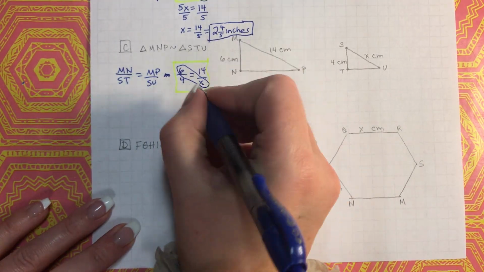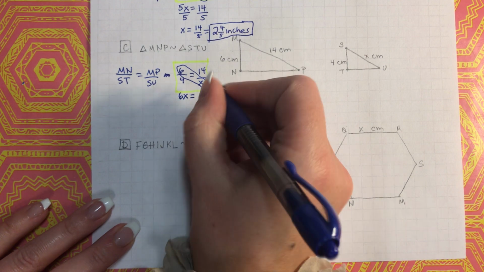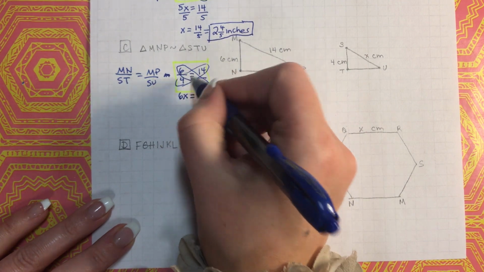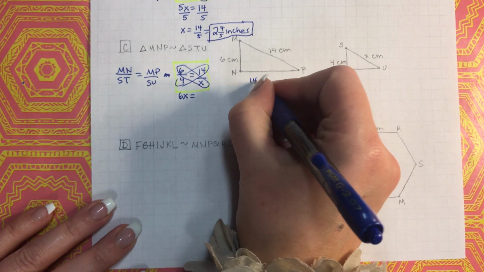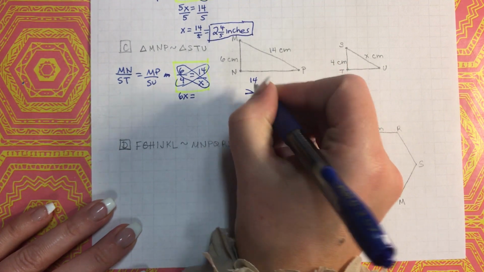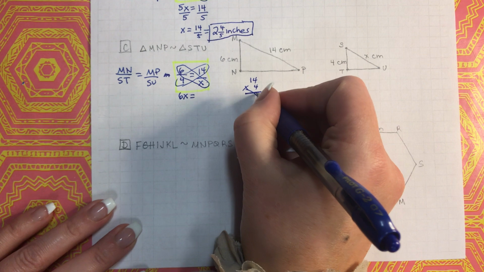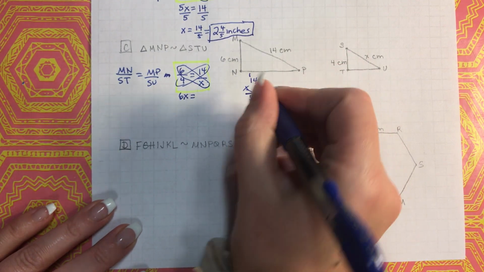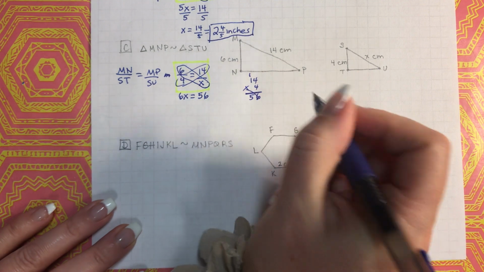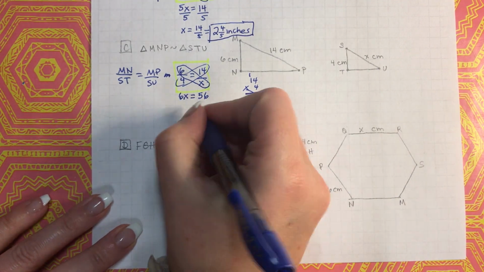We have 6X equals 14 times 4. 14 times 4. 4 times 4 is 16. Write the 6, carry the 1. 4 times 1 is 4 plus 1 is 5. So 56. Okay, great. And then we're going to get X by itself.